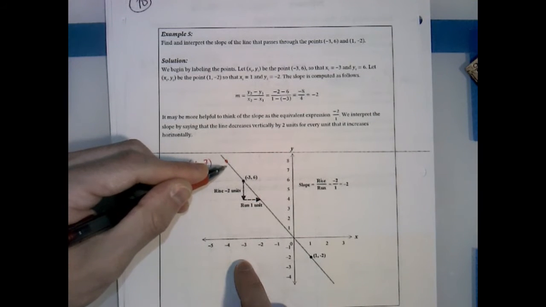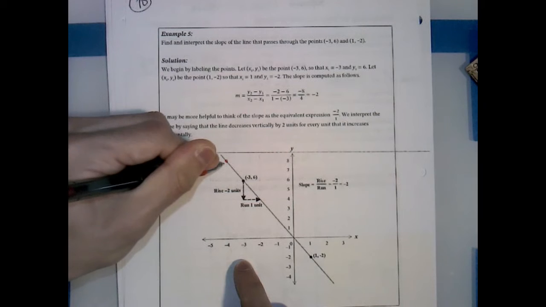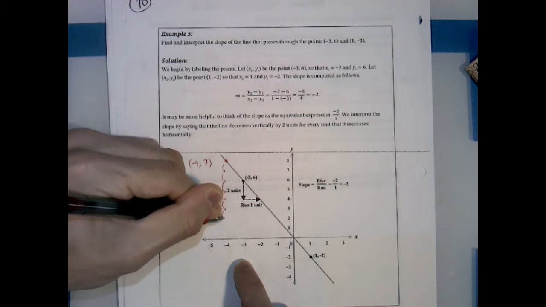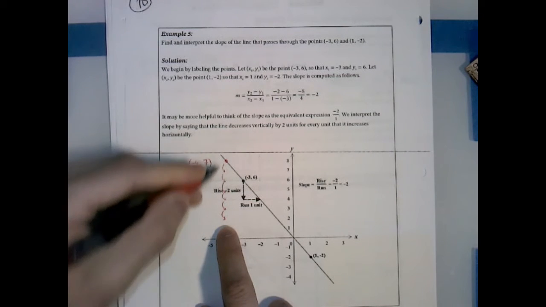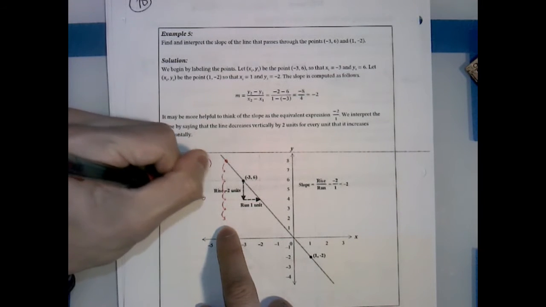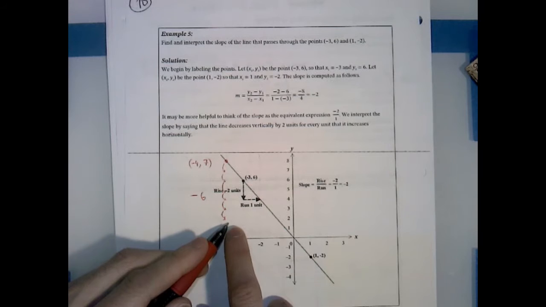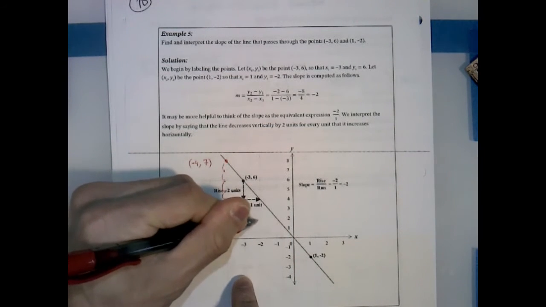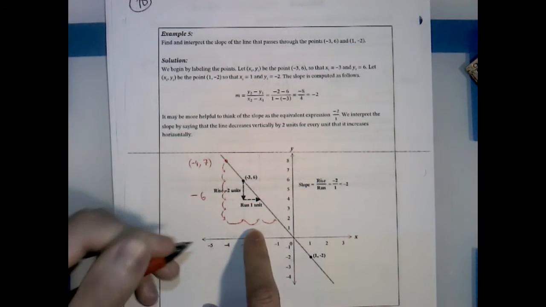Let's say I go down 1, 2, 3, 4, 5, 6. I go down 6, so that means I'm -6 here. To stay on the line, I have to run over 1, 2, 3. I have to run over 3.